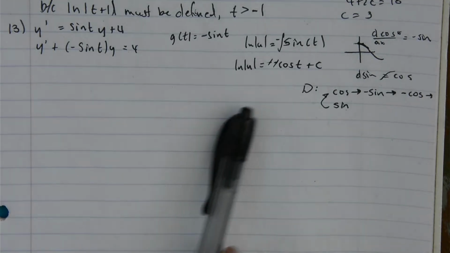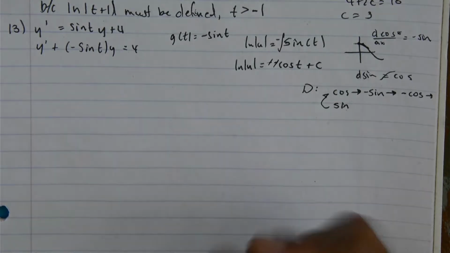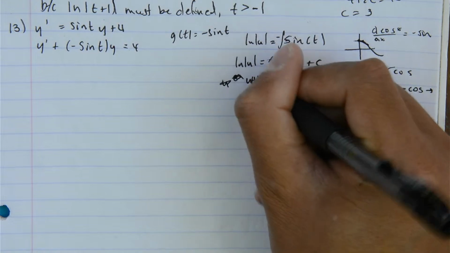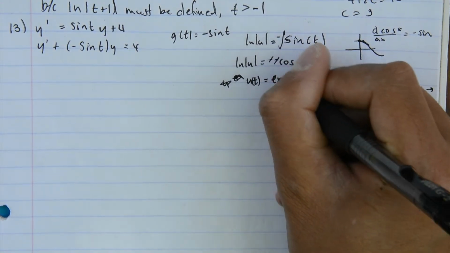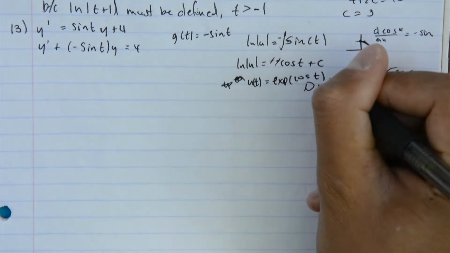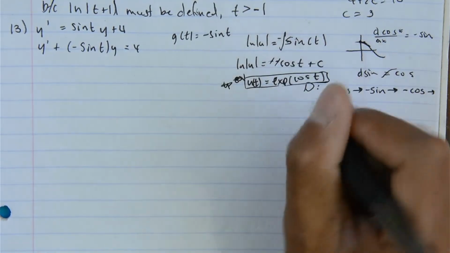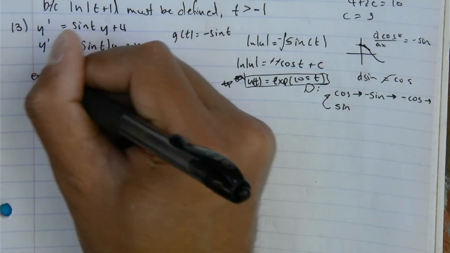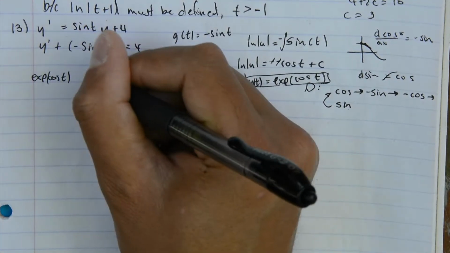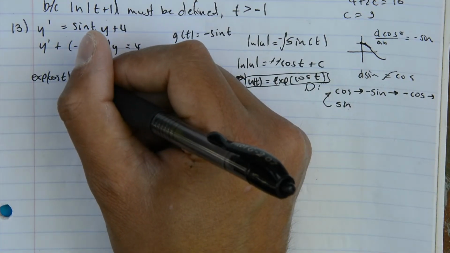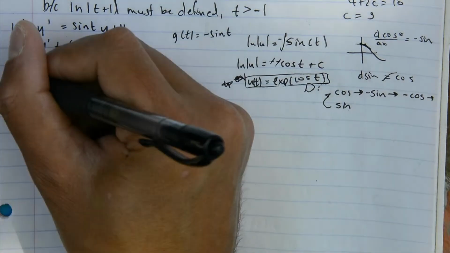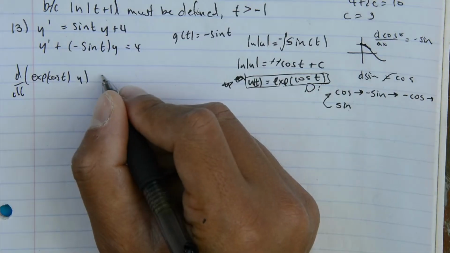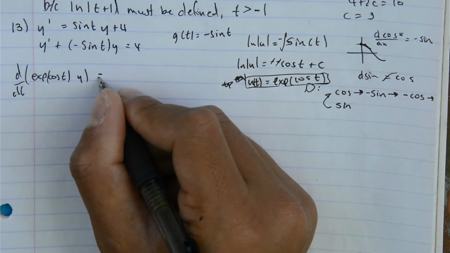So what's next though is figuring out u of t. So then we're going to get u of t is equal to e to the x cos t. That's u. So then d dt of this y is equal to.